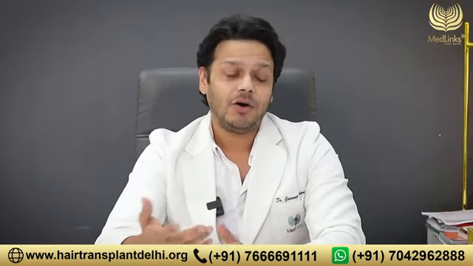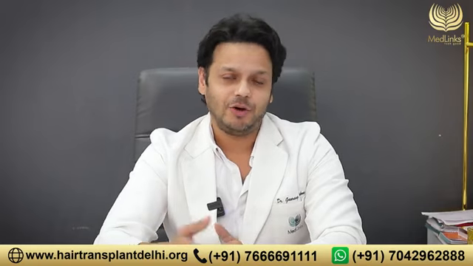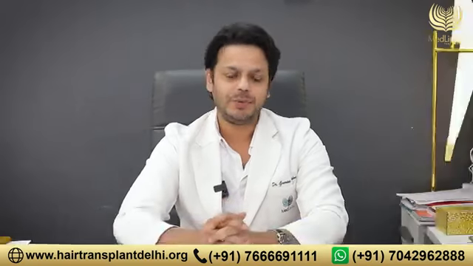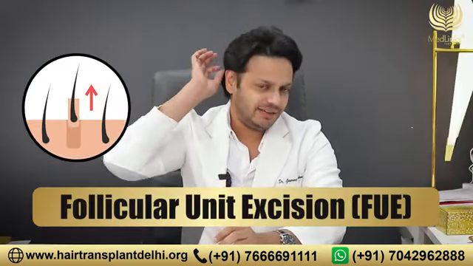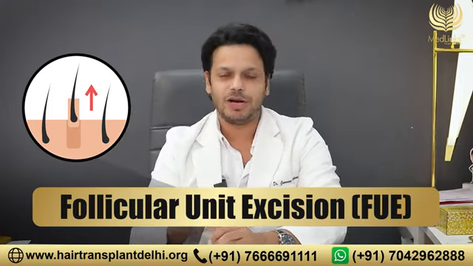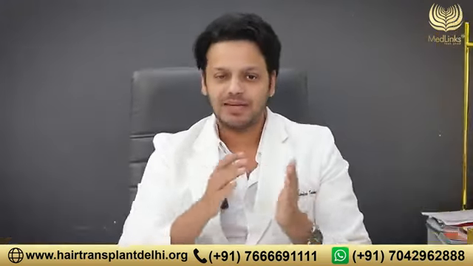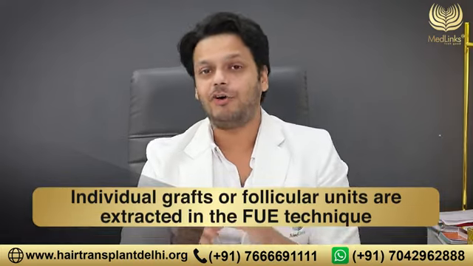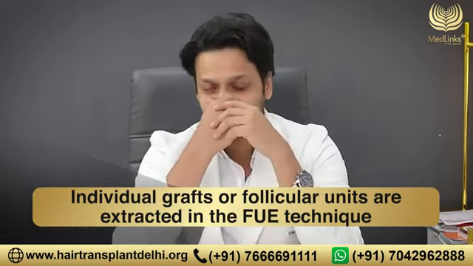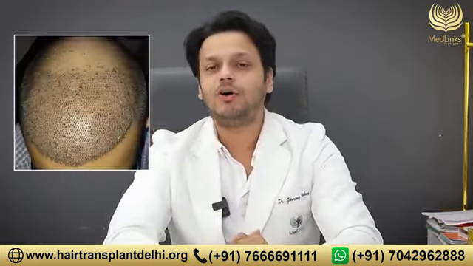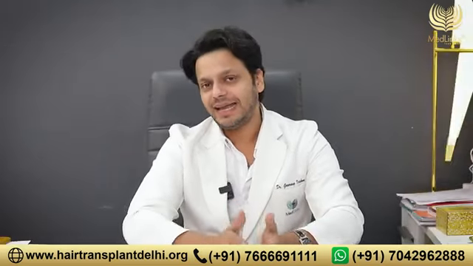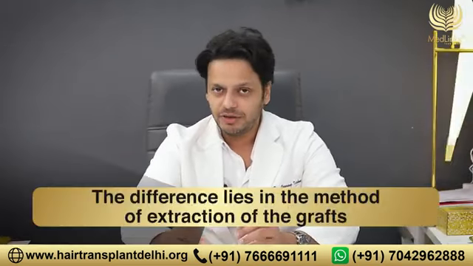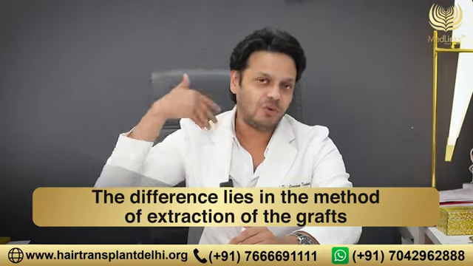Then came the era of FUE, or follicular unit excision, wherein instead of cutting a big tissue, individual hair roots were taken out, and not exactly hair roots, that's a layman term. Individual grafts or follicular units were taken out from the patient's scalp and then planted on the bald areas. So primarily the techniques of hair transplant differ in the way the hair roots are taken out.